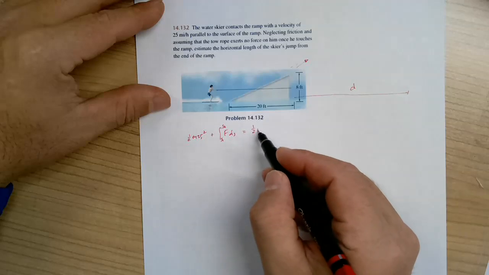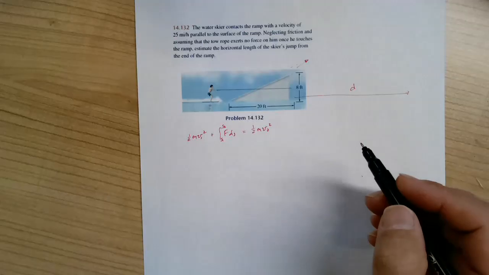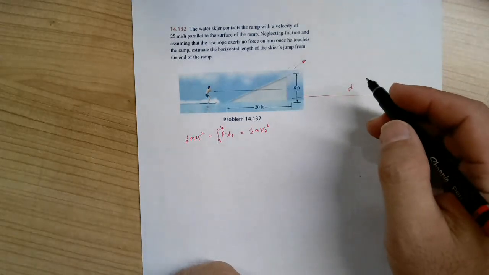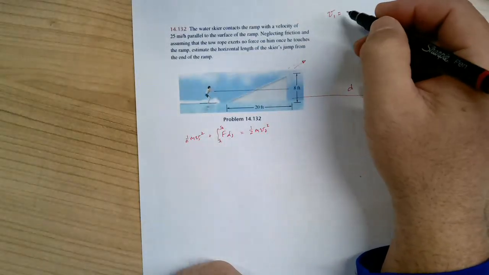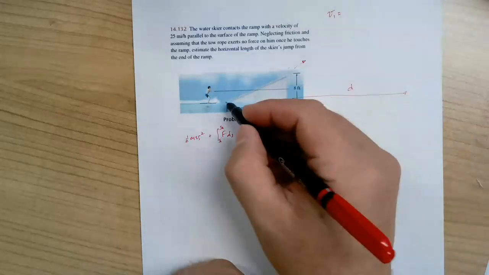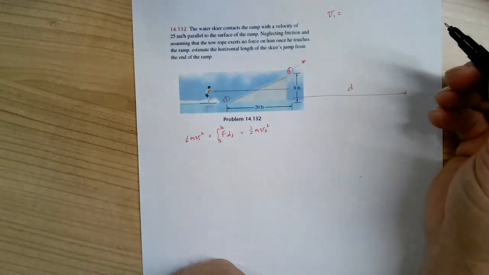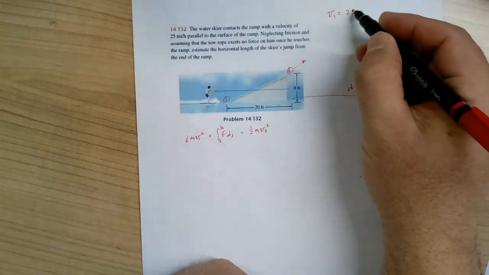equals 1/2 m v2 squared. And now we have to think about it a little bit. V1, I think I'll fit that up here because that's not much. V1 is at 1 and 2. And at 1, it's 25 miles per hour.